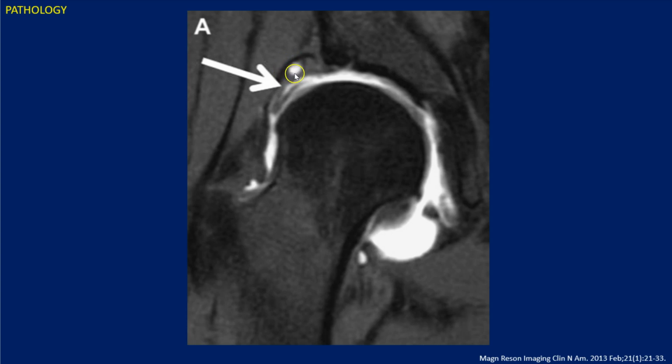Now, in the setting of a contrast exam, this may be a collection of contrast material. In the setting of a non-contrast exam, this may be a synovial paralabral cyst, signifying underlying tear in the labrum and loss of containment at the hip joint. So mixed signal intensity or mixed appearance to the labrum, cleavage planes, maceration, signal or contrast extravasation, and paralabral cyst or fluid collections are all stigmata of labral tear.